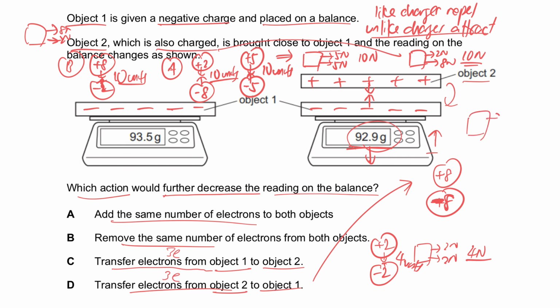So you can look at it using your forces. It's like 8 both in the same direction. Total will be 16 Newton. The attraction force therefore is 16 units. It's the strongest. If it's strongest, object 1 will be lifted further up, the reading will decrease. Therefore D will be the answer. All right, thank you.